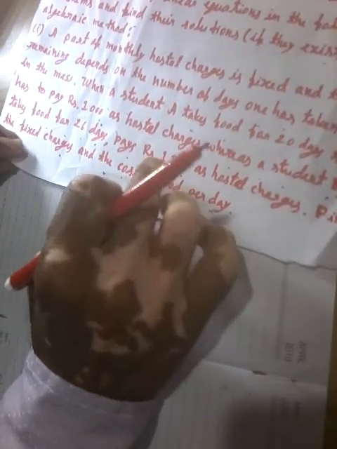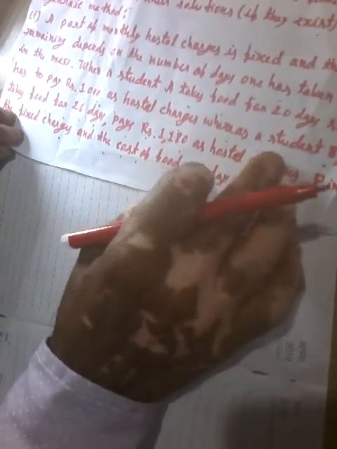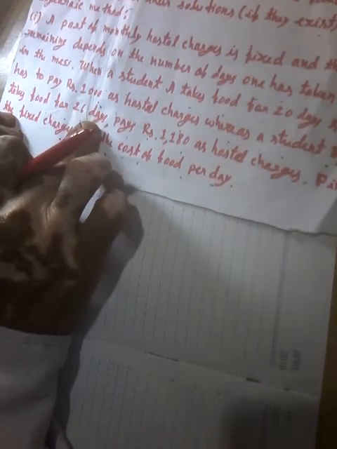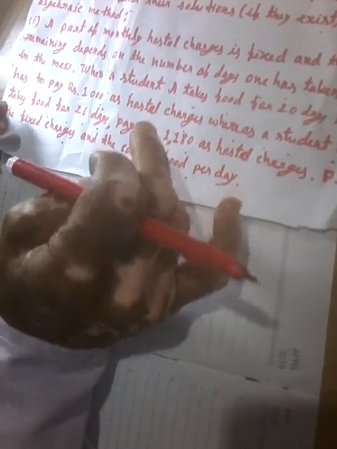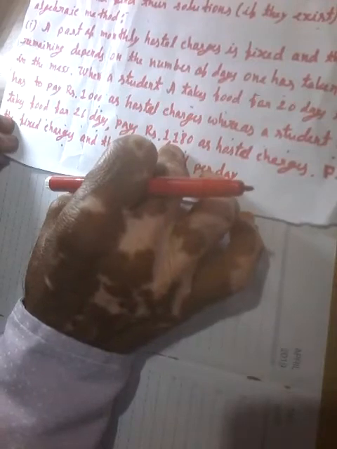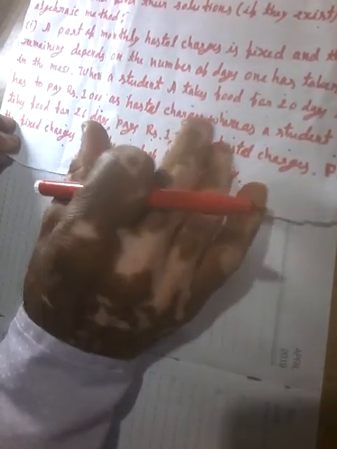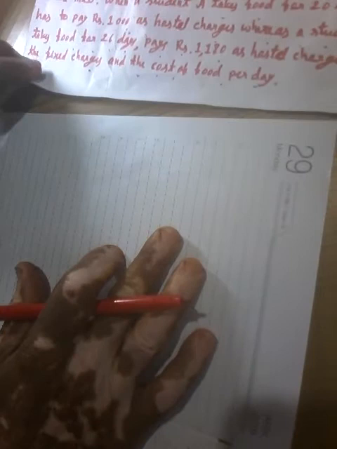And in the other example, when a student B takes his food for 26 days and he pays rupees 1180, in this bill also the fixed, compulsory part is added, and both these bills are collected for lodging and fooding together. So let us proceed in this way.